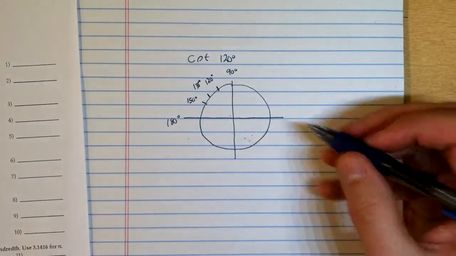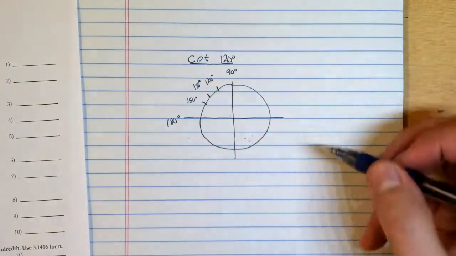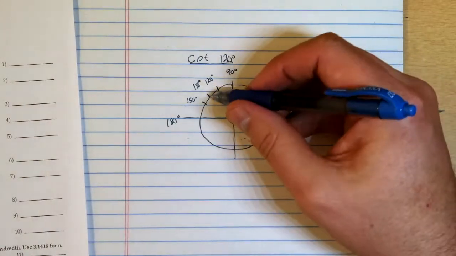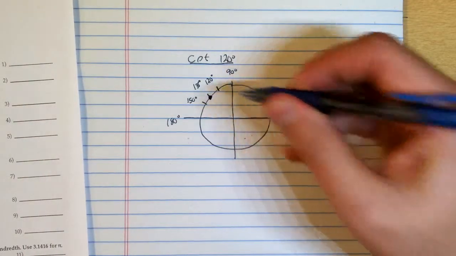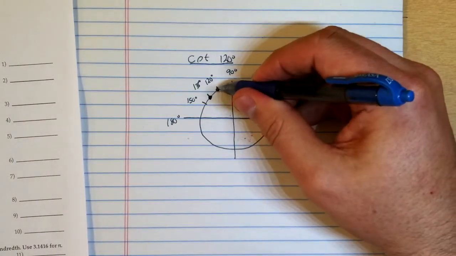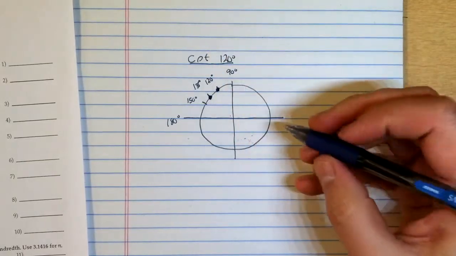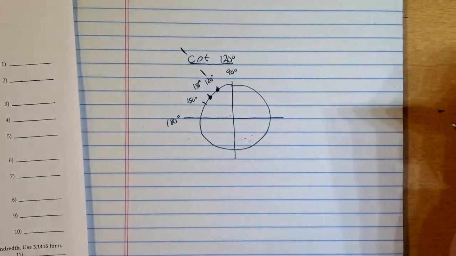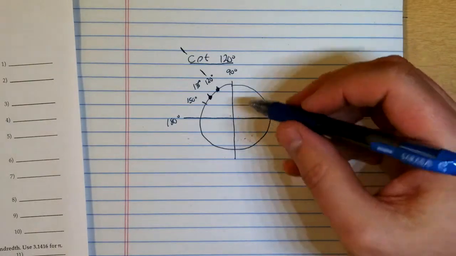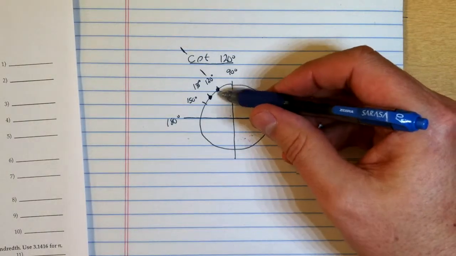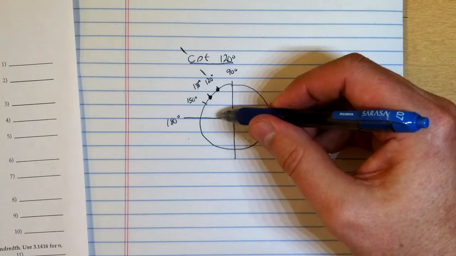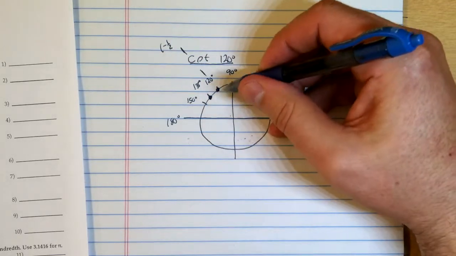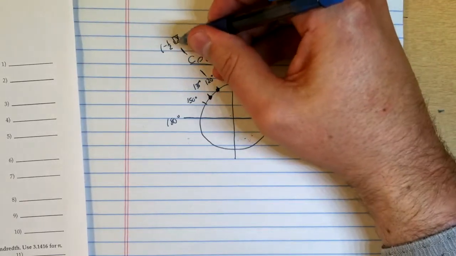Now I need to know the cotangent of 120 degrees. There are a couple of ways I can approach that. One is I can just know the sines and cosines. If I know the sine and cosine at 120 degrees, then I can get the cotangent. If I look at 120 degrees and at the coordinates of that point, the x-coordinate is negative 1/2, and the y-coordinate is positive square root 3 over 2.